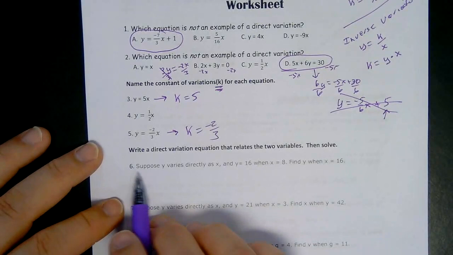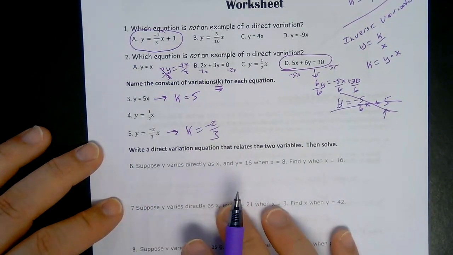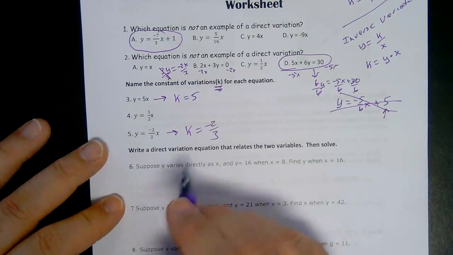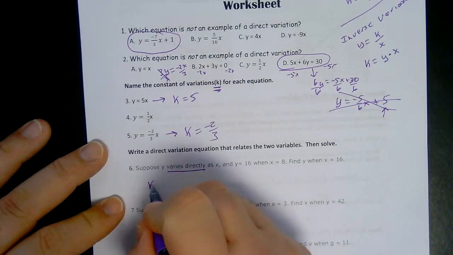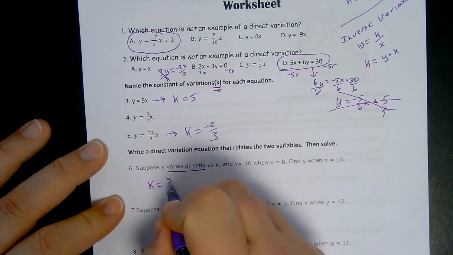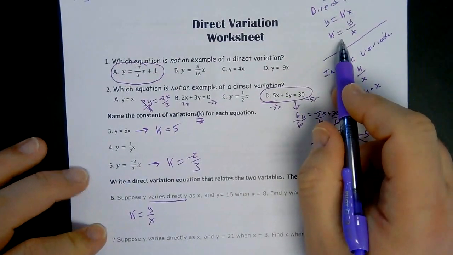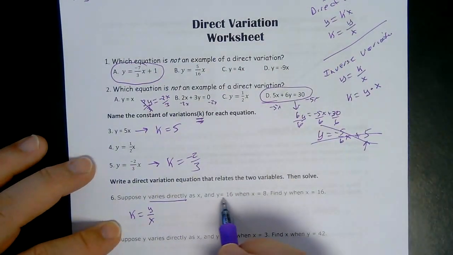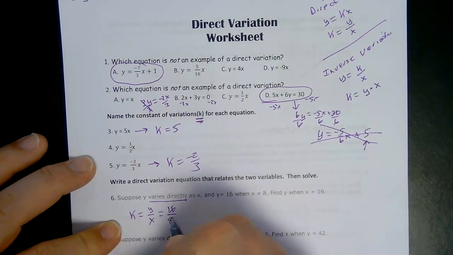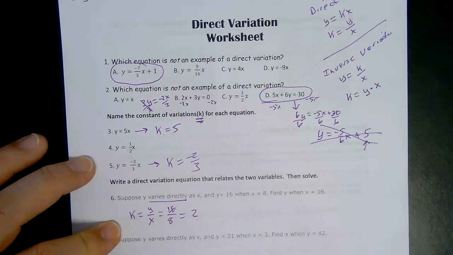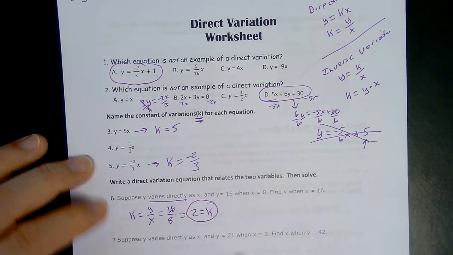Okay, now number 6, 7, 8, 9, 10. Let me do the evens here instead. I'll let you do the odds. So since it varies directly, I now can say k equals y over x. I can use that form right up here. And it says y is 16 when x is 8. So that would be 16 over 8, which reduces to 2. So I know that k is equal to 2.